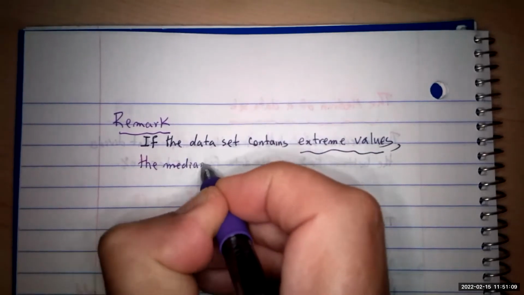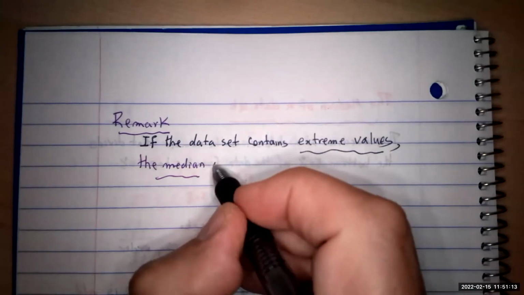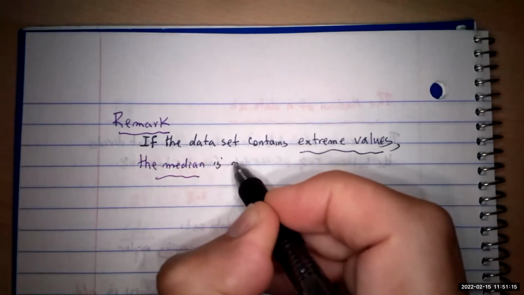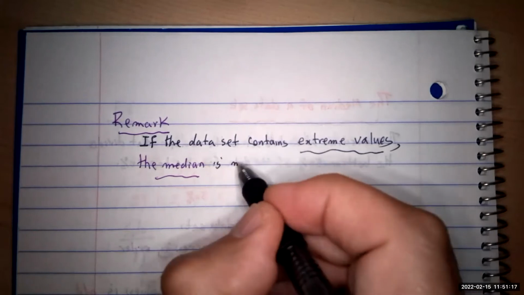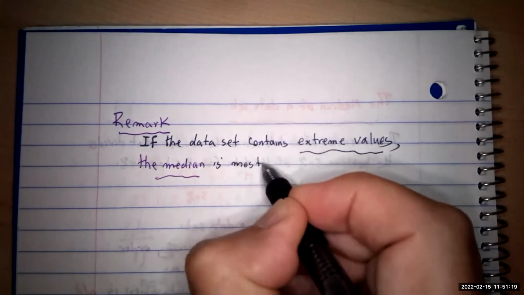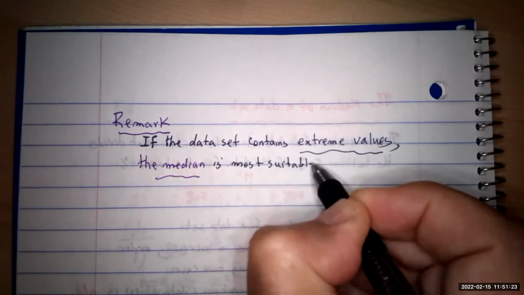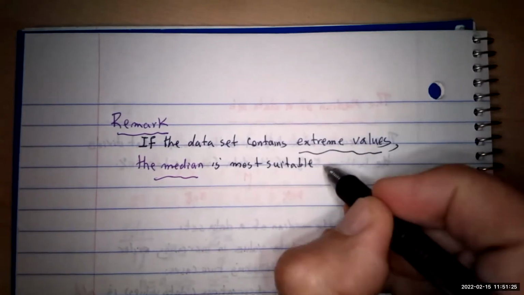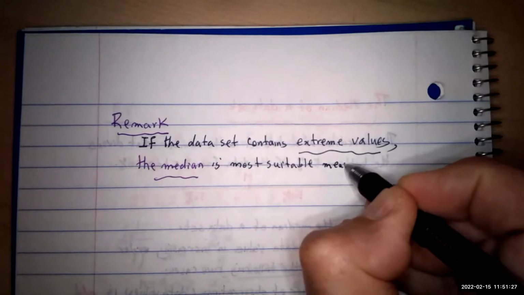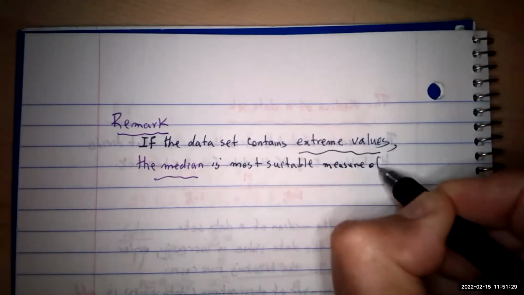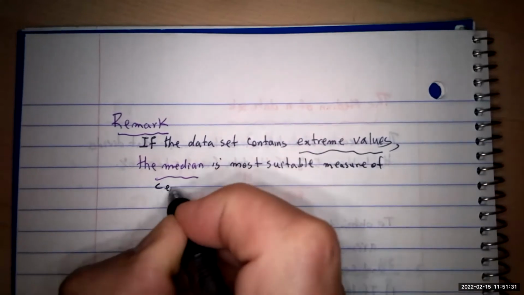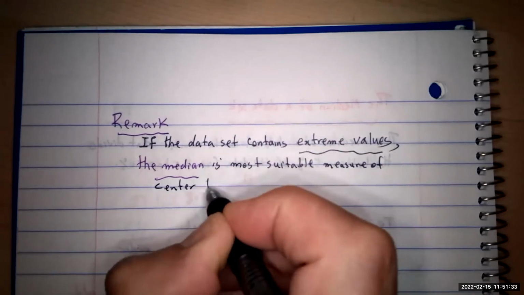The median is going to be most suitable measure of center to be used.